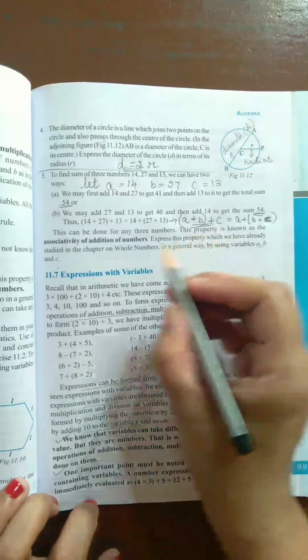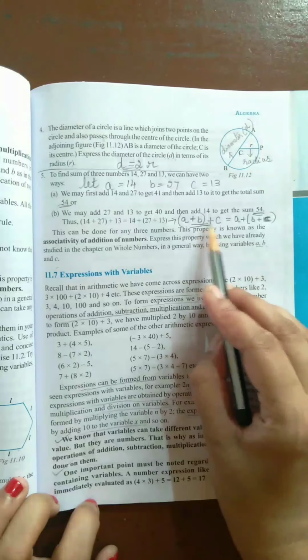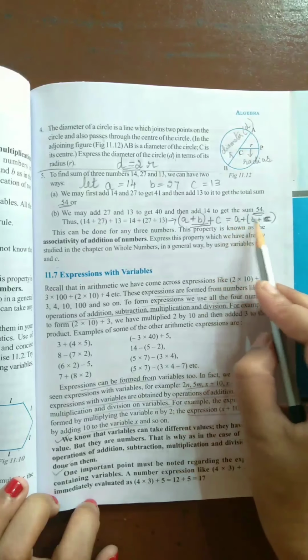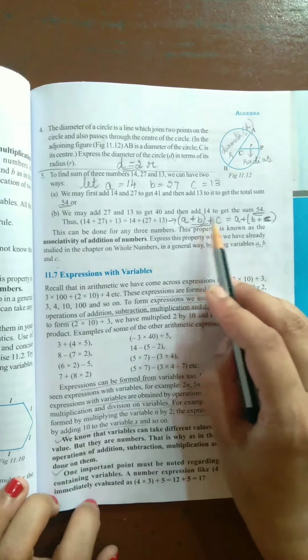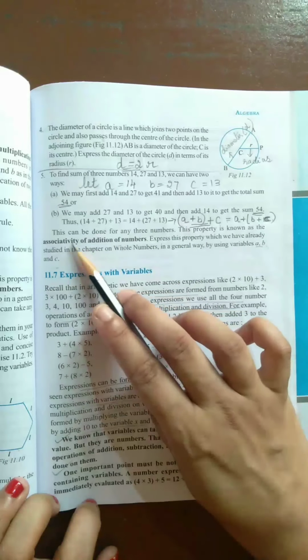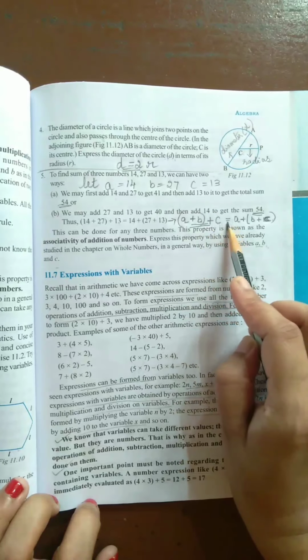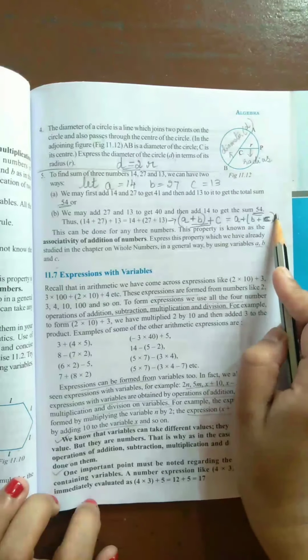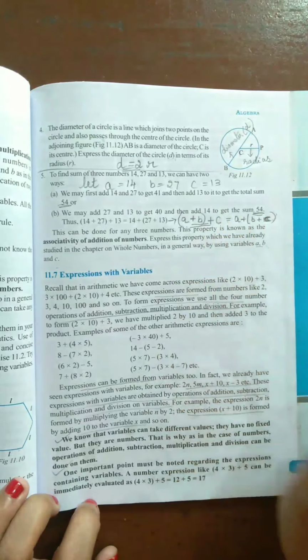Therefore, the associativity of addition of numbers using these variables, we can write as a general rule such that A plus B plus C is equal to A plus B plus C, where the value of A is 14, B is 27 and C is 13. Therefore, on both sides we get the answer 54. And this is the answer for the fifth question, children.